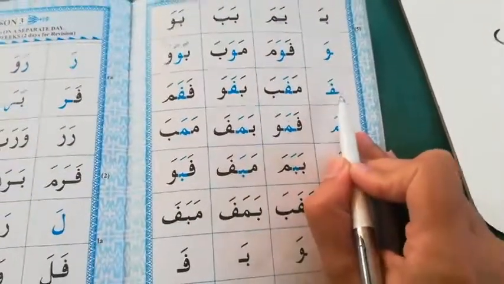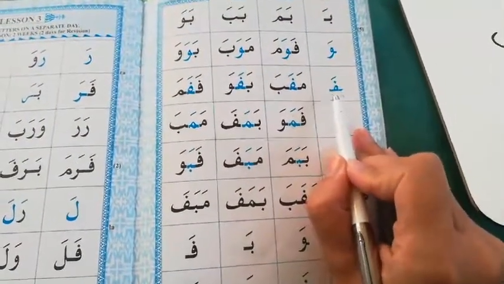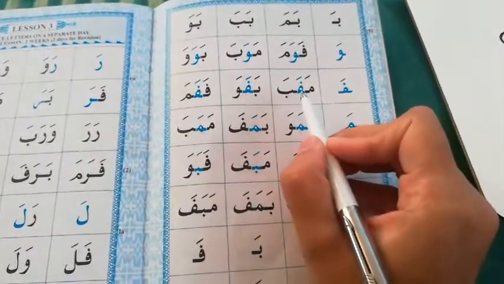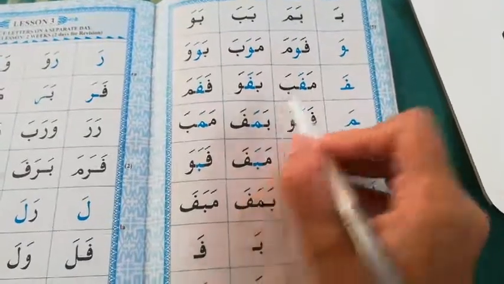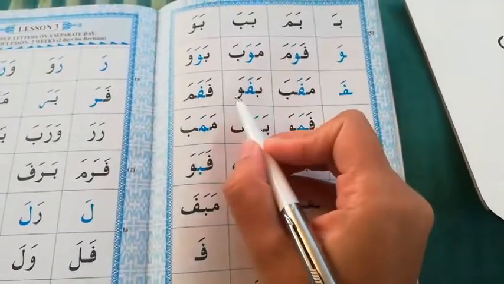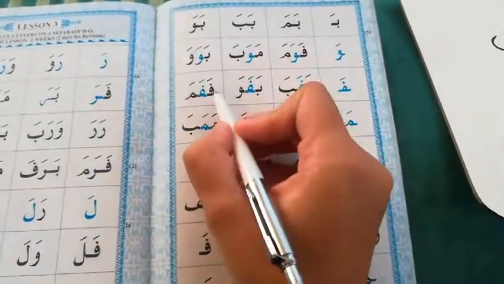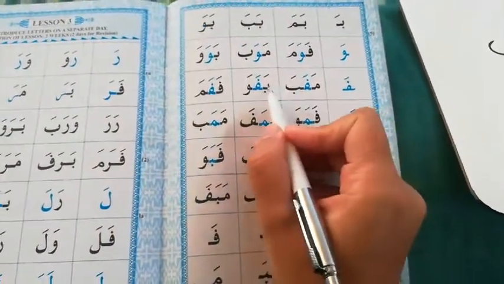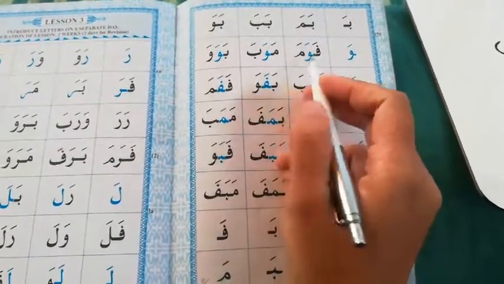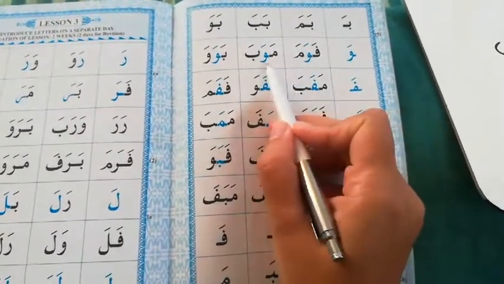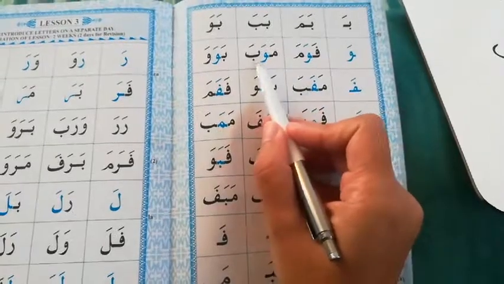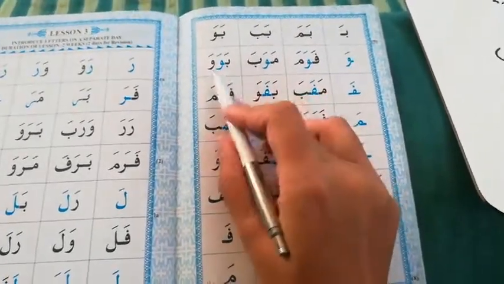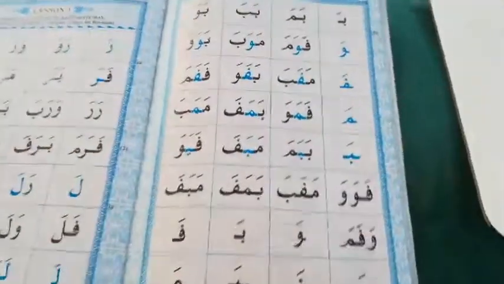Fa can join before and it can join after. Fa. Ma, fa, ba. Ba, fa, wa. Fa, fa, ma. Can you see here? Fa is in the middle. It can join before and after. Can you see here? Wa is in the middle. It can only join before, but it cannot join after. The letter that comes after the letter wa has to be written away from the letter wa.